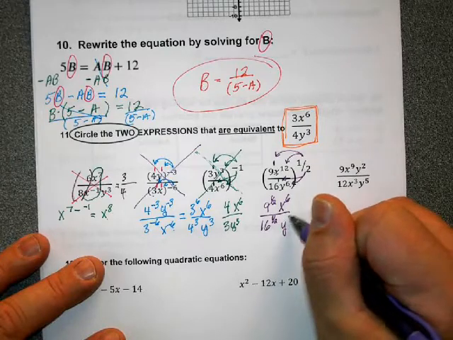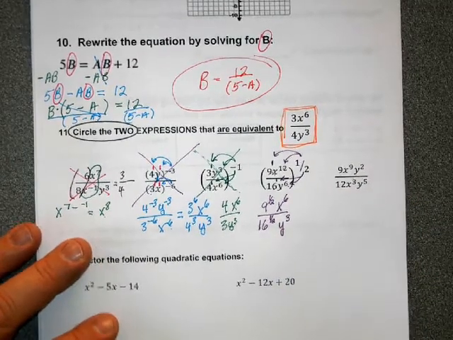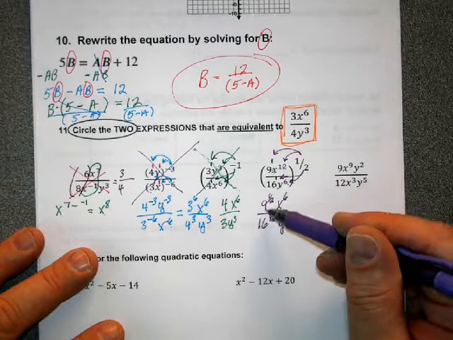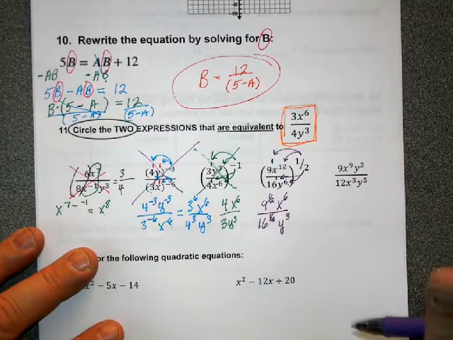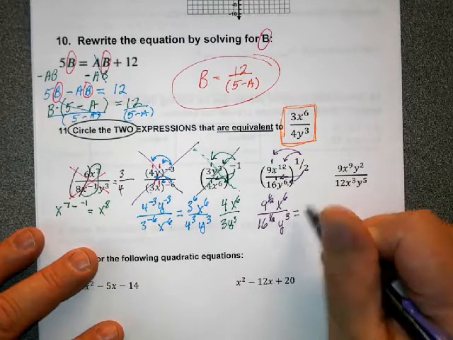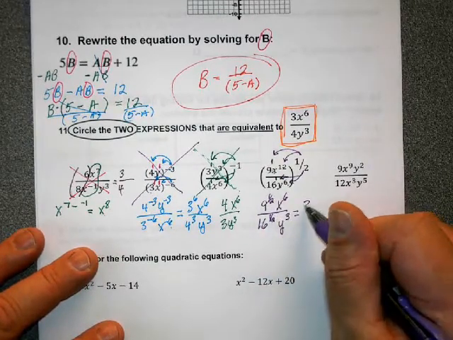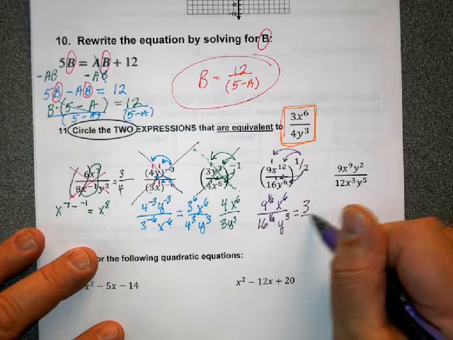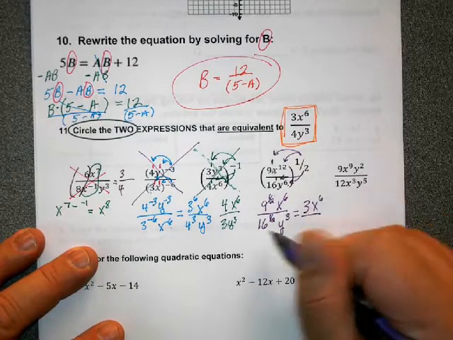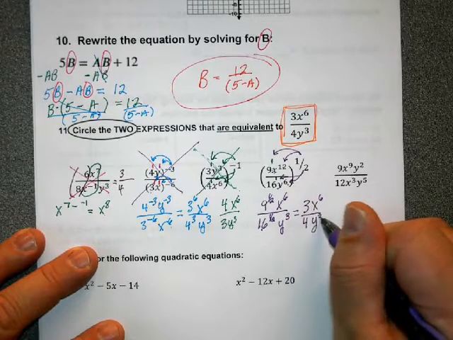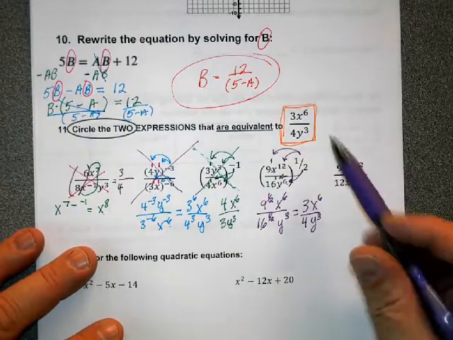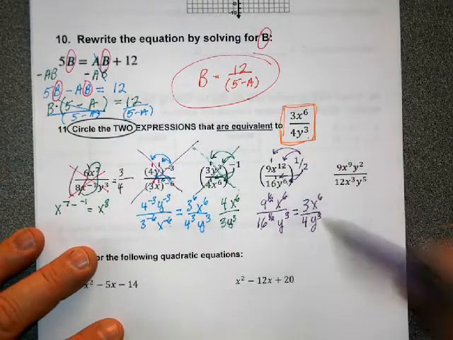Okay, any number raised to the 1/2 is actually taking the square root of that number, right? Square root of 9? 3. X to the 6. Square root of 16? 4. Y to the 3. And lo and behold, these are the same. So I'm going to circle this guy.